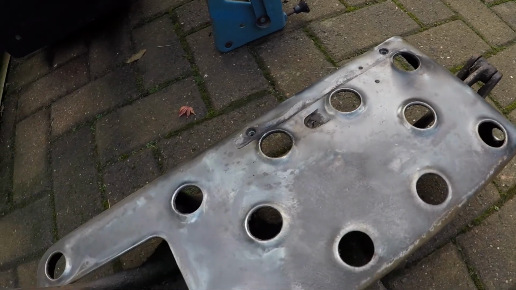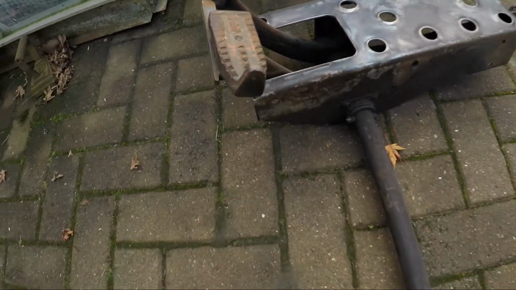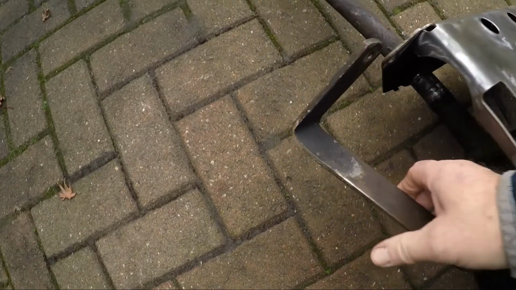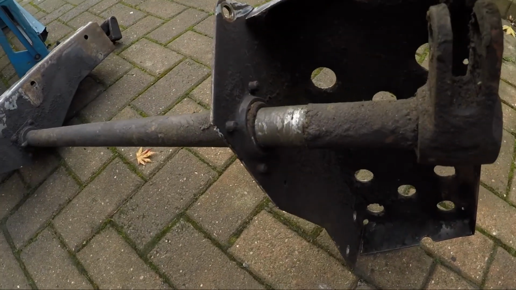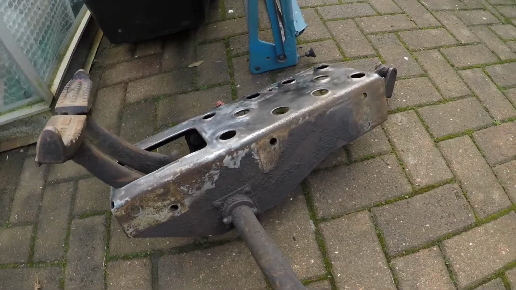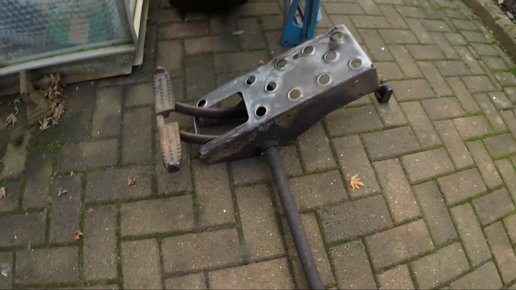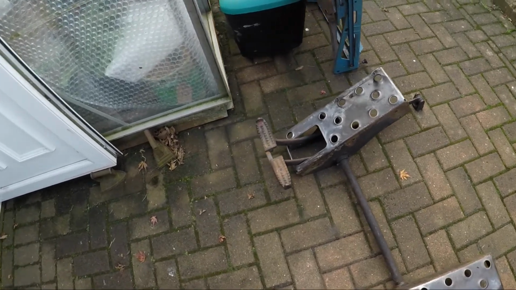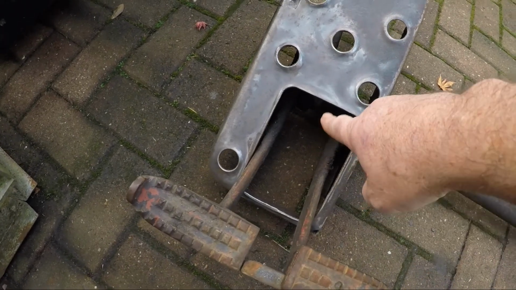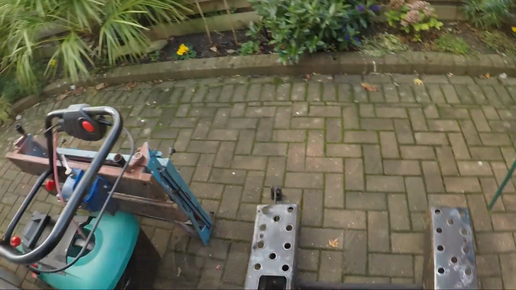Those two quarter screws out of there came straight out. That was no problem. I'm going to give them a good pressure wash, and hopefully they'll come up clean. We'll see how we get on with them. Those brake pedals might be a bit awkward to get a hold of in there, mightn't they? As I say, we'll see.